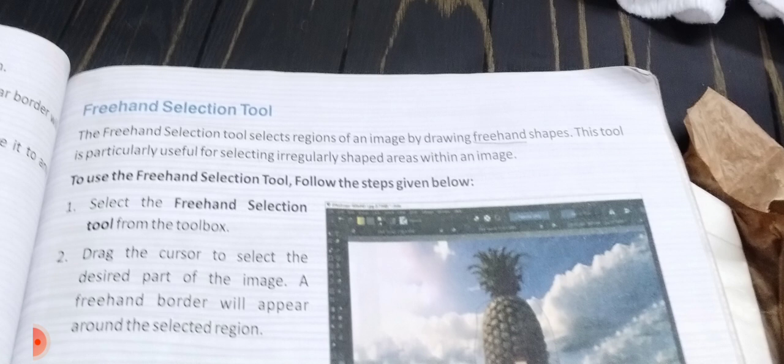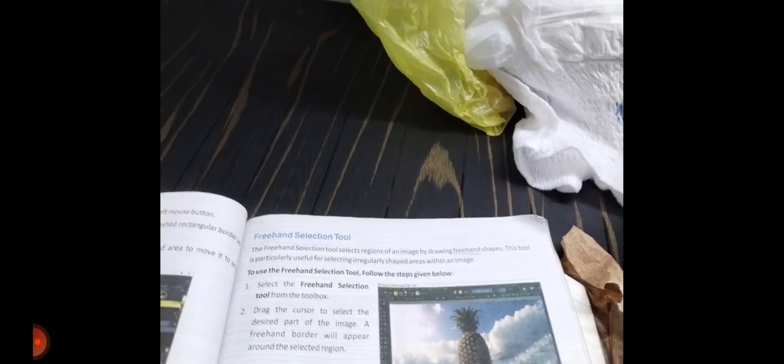1. Select the freehand selection tool from the toolbox. 2. Drag the cursor to select the desired part of the image. A freehand border will appear around the selected region.